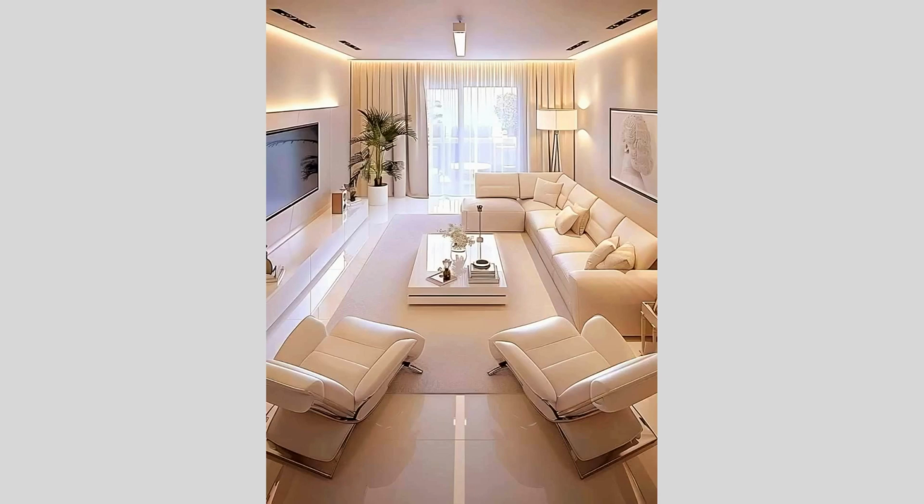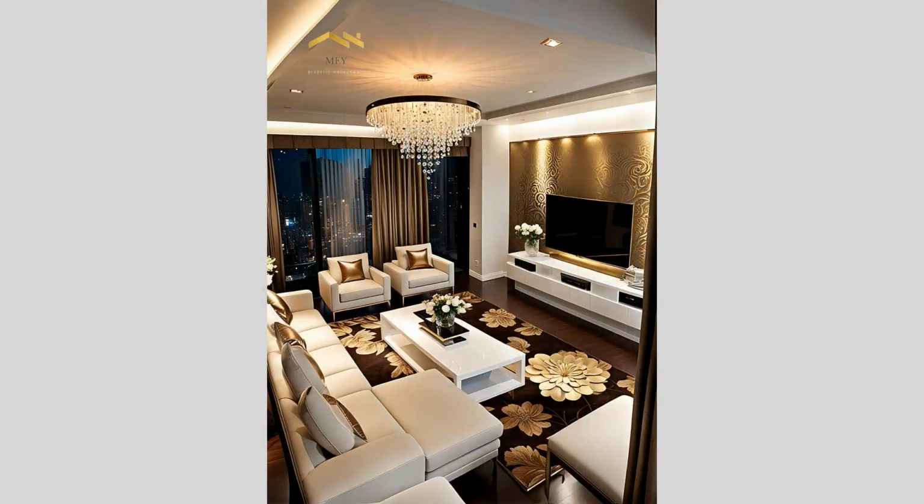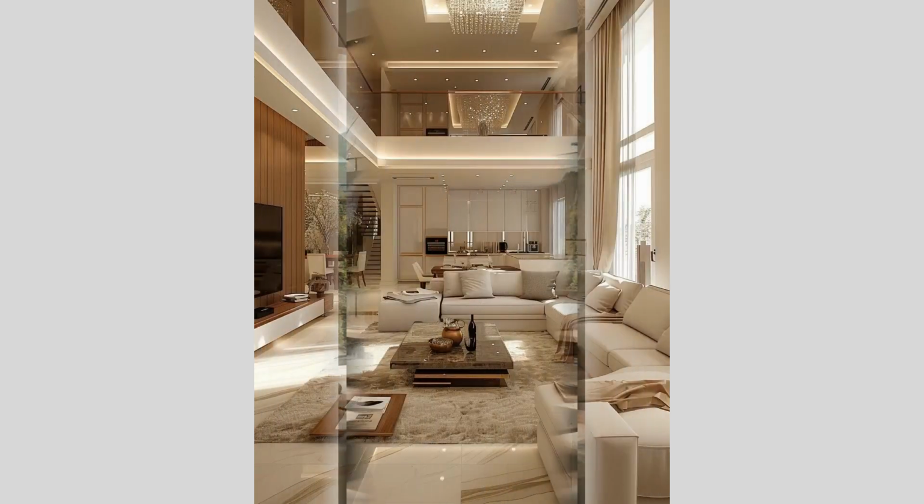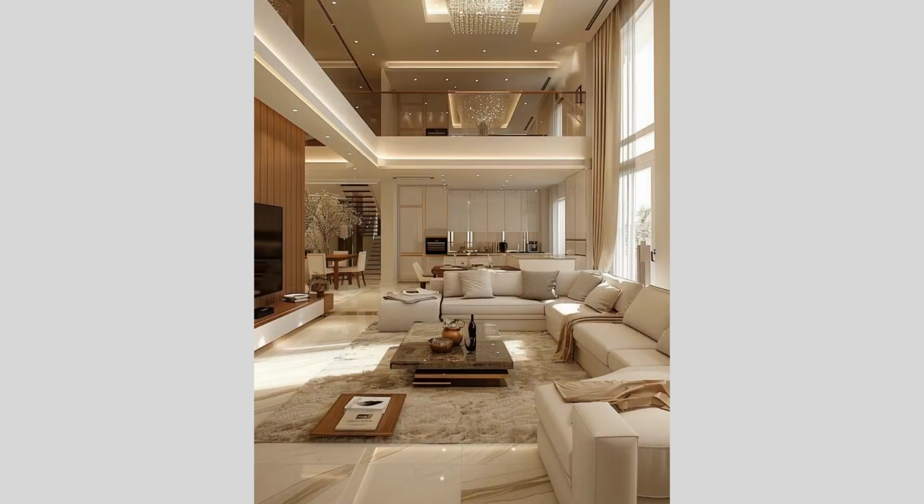Every living room should have a focal point that draws the eye. This could be a fireplace. If you have a fireplace, arrange seating around it to create an inviting atmosphere. Artwork or gallery wall: create a gallery wall with framed art pieces that reflect your style.